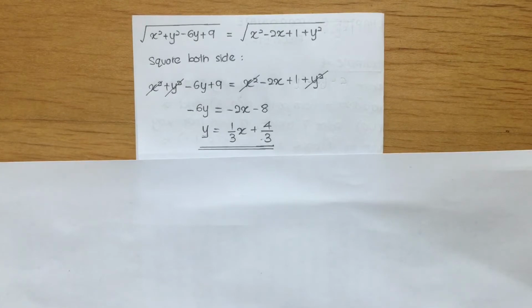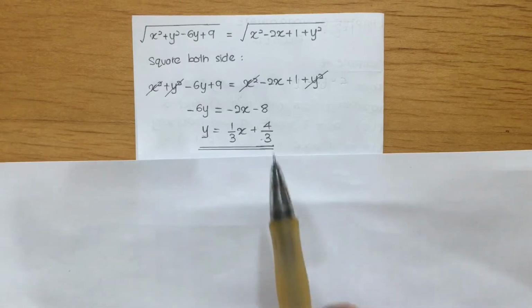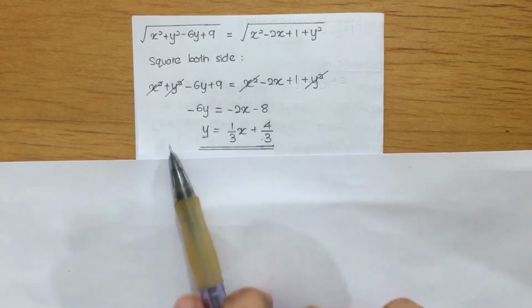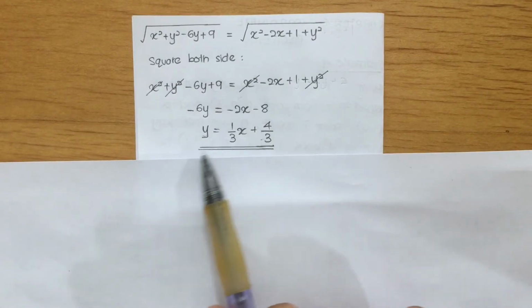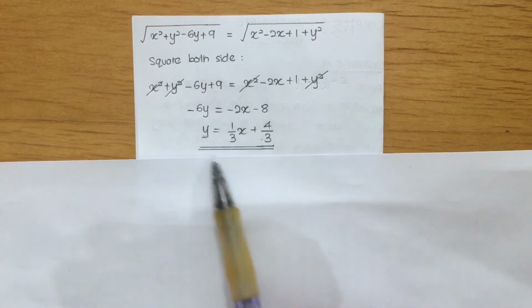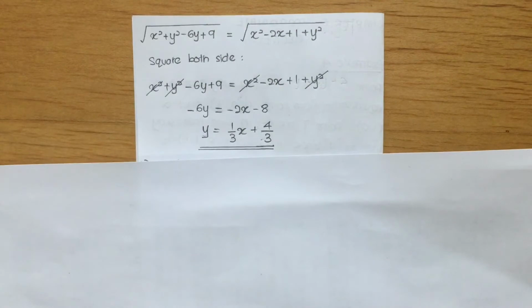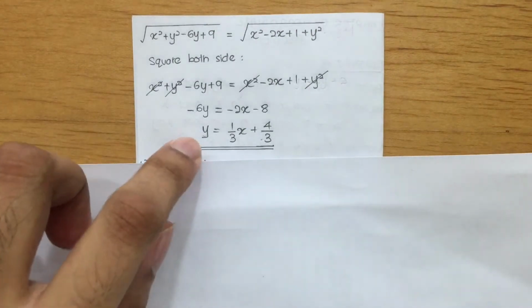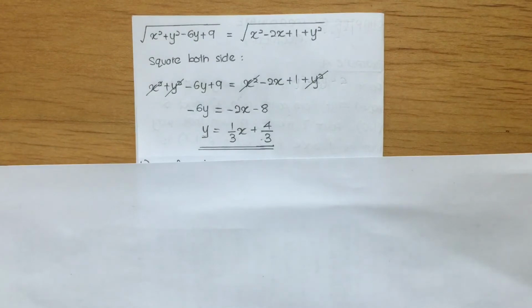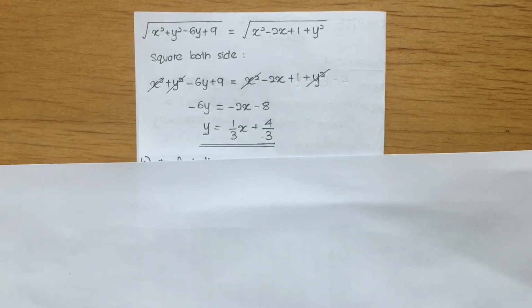So for the locus of point S, as we mentioned in the question earlier, it is moving in a straight line. We have already proved in terms of a straight line equation that the locus is actually y = 1/3 x + 4/3. Okay, let us continue to the next question, which is to find the locus T.